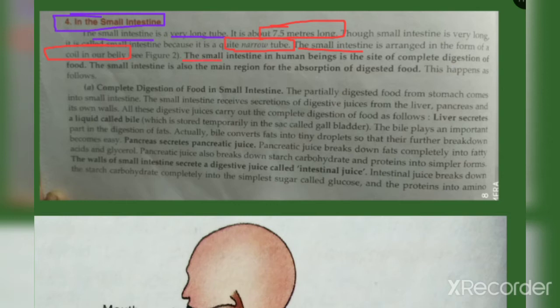Small intestine is the site where complete digestion of food takes place, and also it is the site where the absorption of food takes place. So now we study what happens in the small intestine.